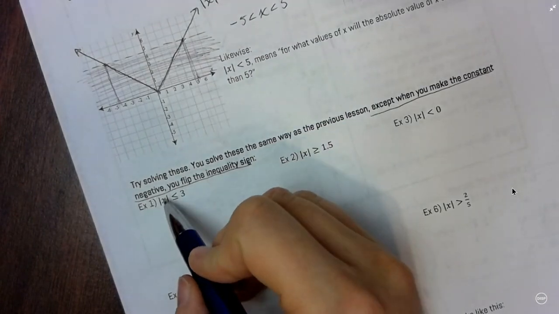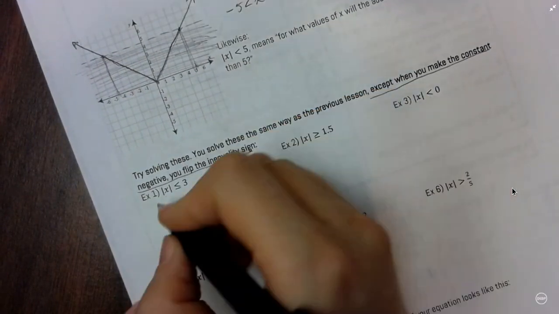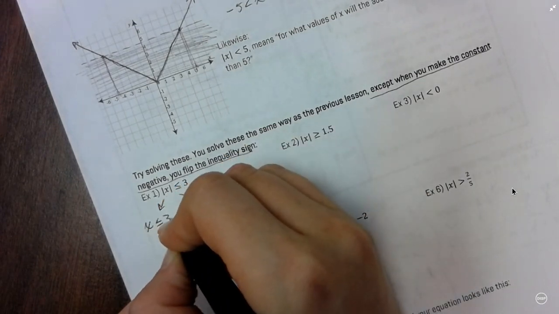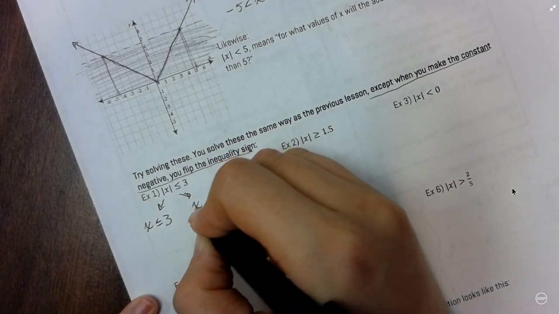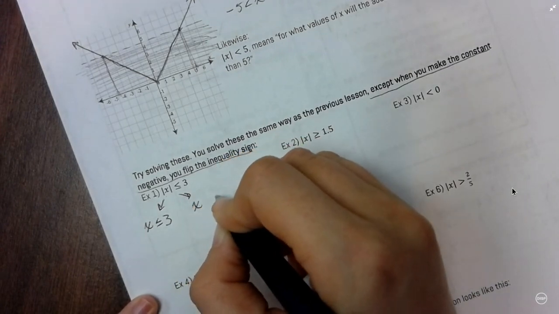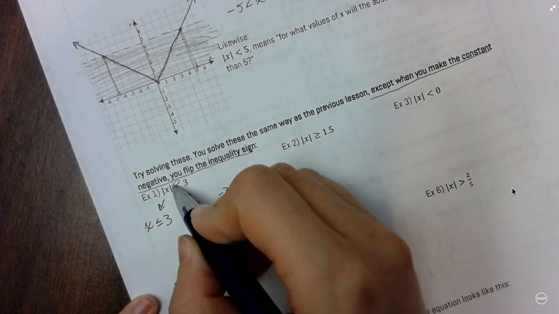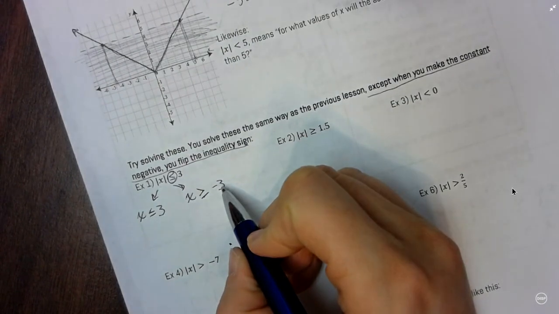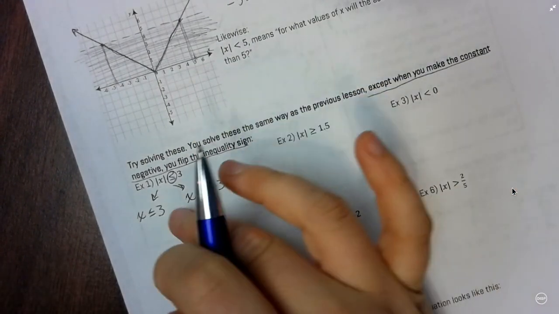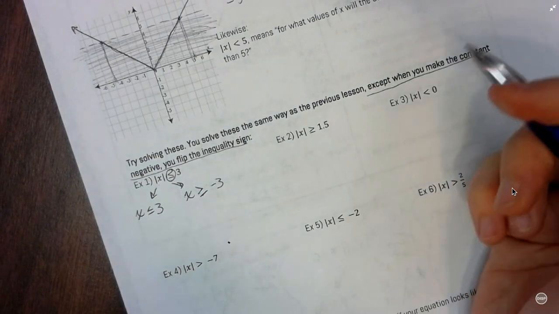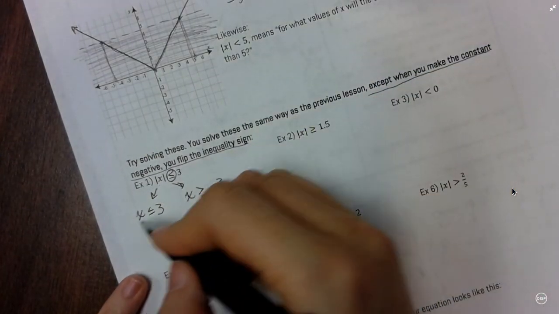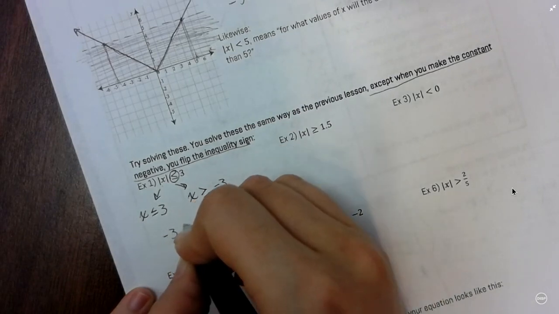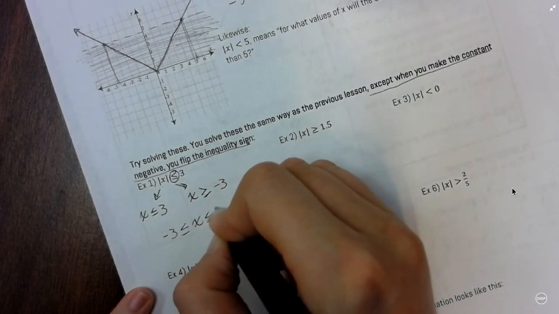So let's start with this one. The absolute value of x is less than or equal to 3. Let's go ahead and split that. I know I'm going to have x is less than or equal to 3. And the other one, before I would have written x is equal to negative 3. This time, since I have an inequality, I'm going to flip that sign. That's because the negative numbers are the mirror image of the positive numbers, so you have to go the other direction. And there is my solution. I can also write this as negative 3 less than or equal to x less than or equal to 3.